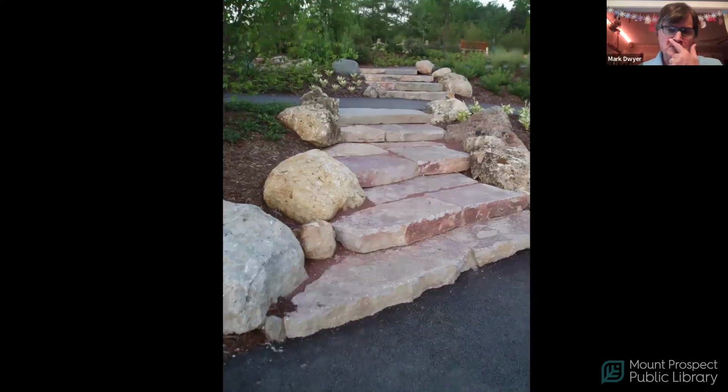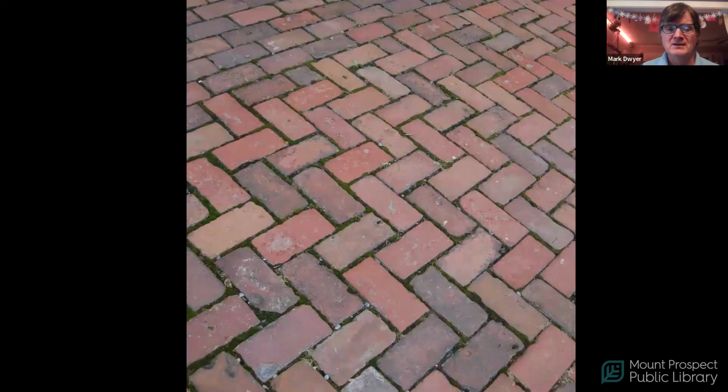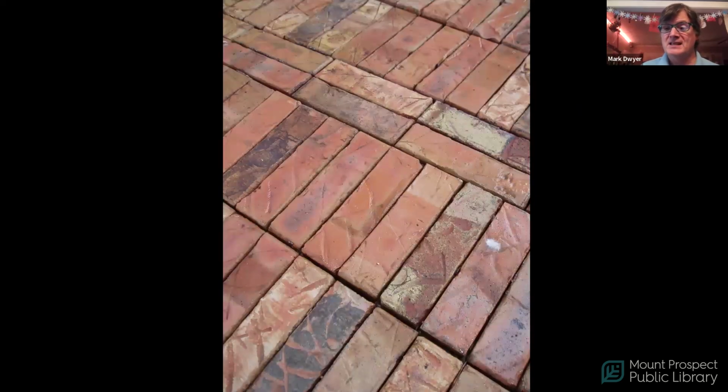Morton Arboretum, you guys aren't far from Lisle. Great place. Their children's garden, beautiful with steps and brick patterns. And again, for the sake of I still have a lot to cover, and I want to get to the questions. But deciding bricks and patterns, and I love the antique brick look. I don't mind the moss there. Here are bricks set on edge, so less surface area exposed, but kind of a tighter setup.